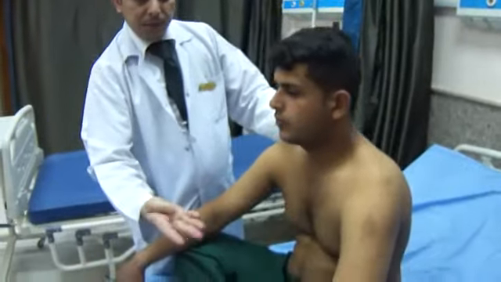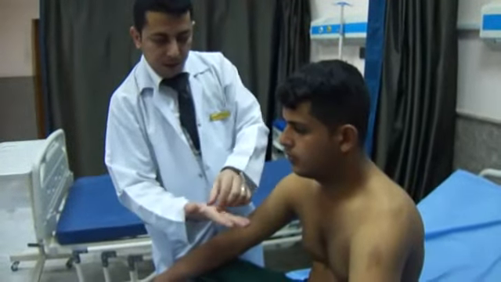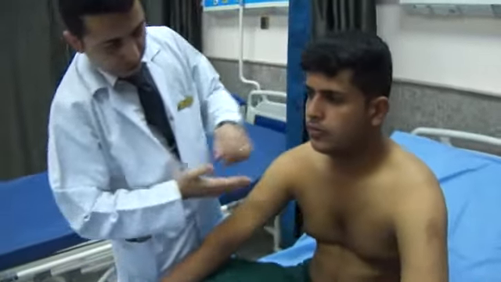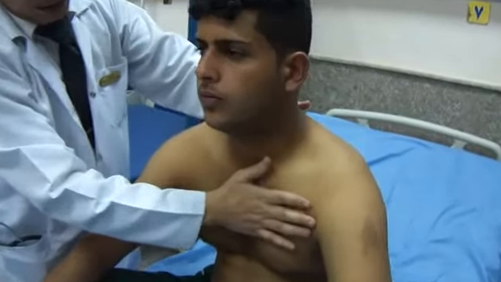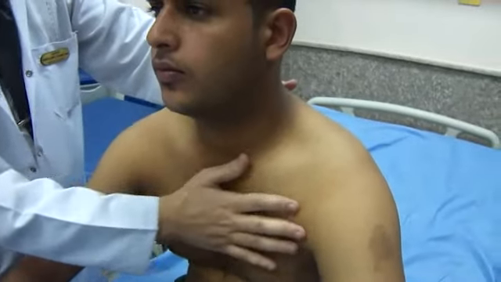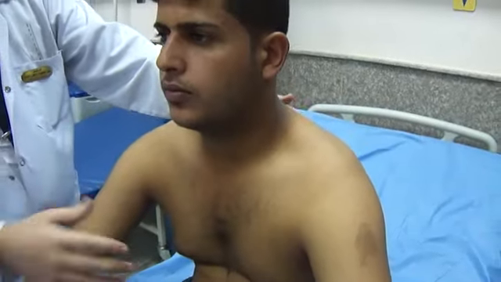I'll put also the palmar, this part of my palmar surface, over the pulmonary area and over the aortic area, and asking the patient to exhale breathing.